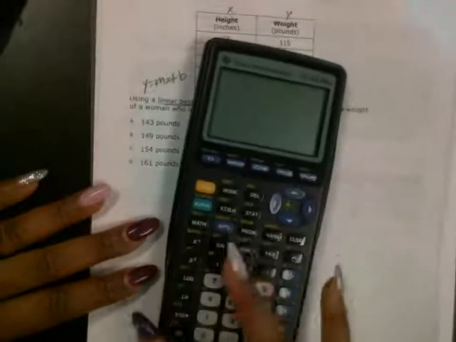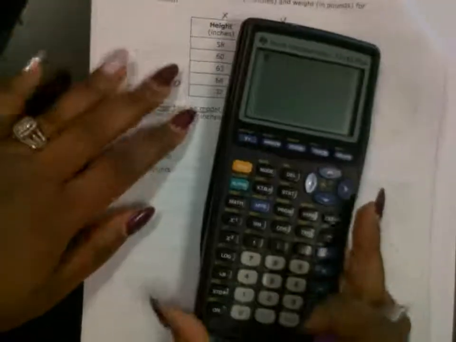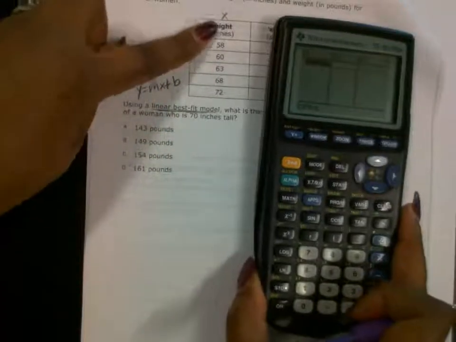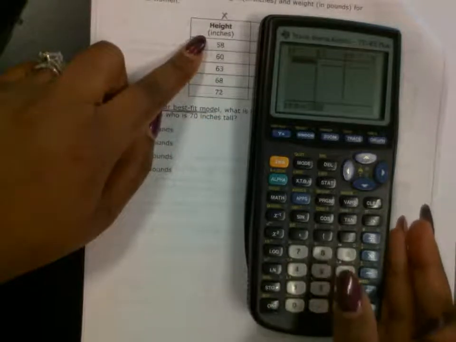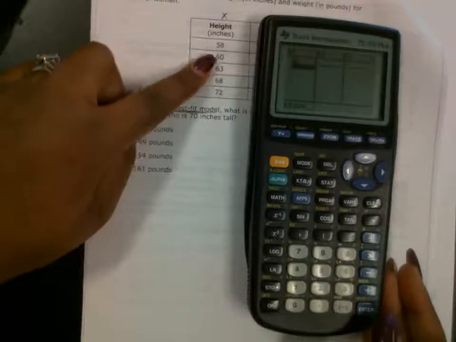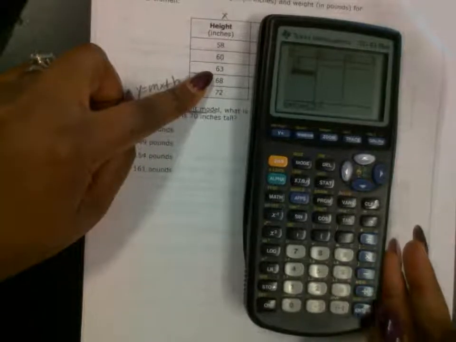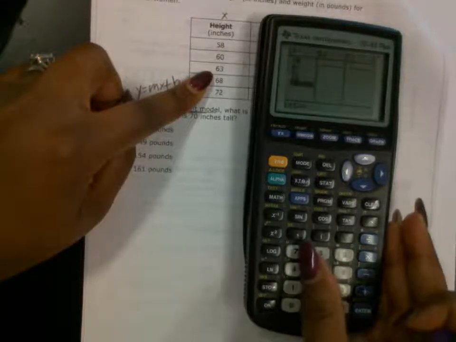Okay, so we already cleared the calculator. To do the line of best fit in the calculator, you go to stat and go to edit, and you type your x values under L1. So that's going to be 58, enter, 60, enter, 63, enter, 68, and 72.